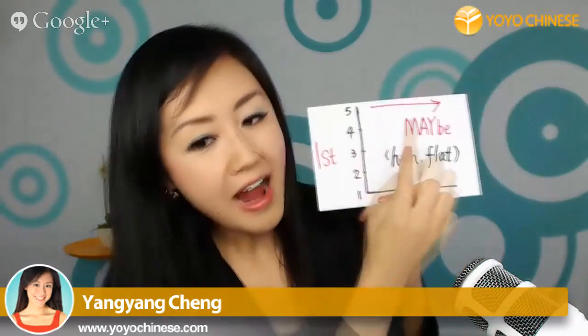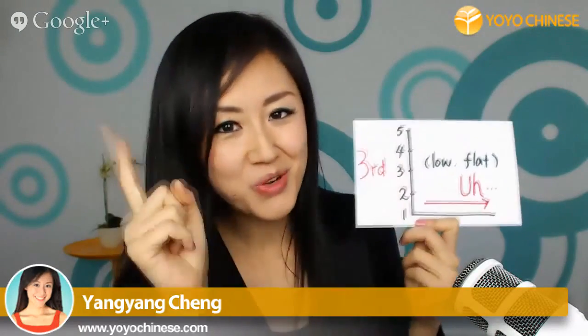Maybe, first tone, high flat tone, and low flat tone. You already got two tones. Okay. So now let's talk about the other two tones. You probably already know that there are four tones in Mandarin Chinese plus a neutral tone, which we'll talk about in just a bit. Now I'm going to conquer the other two tones, the second and the fourth tone.